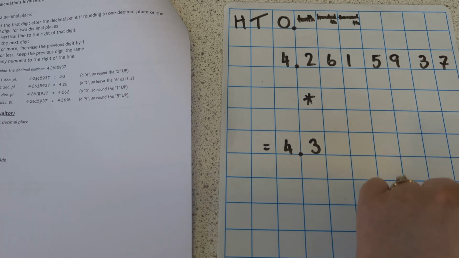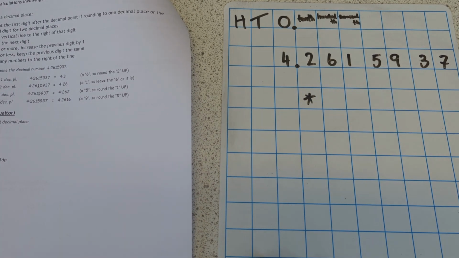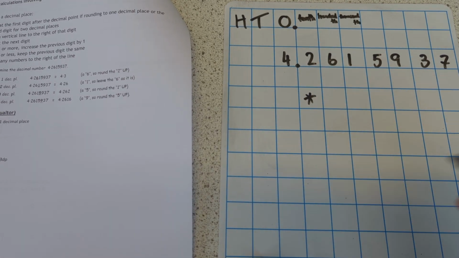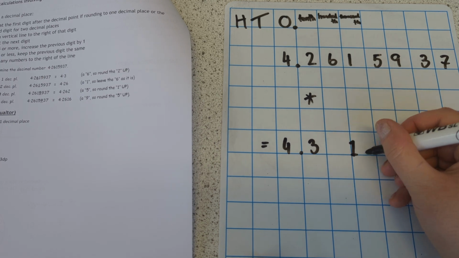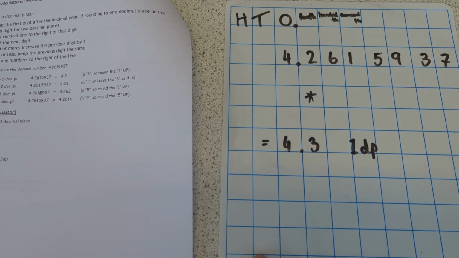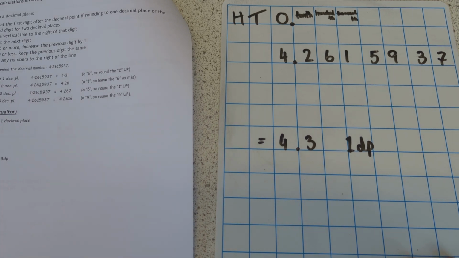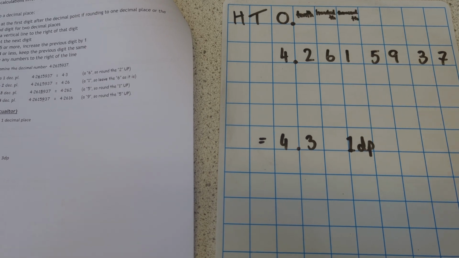So that's this number rounded to 1 decimal place. That's 4.3, to 1 decimal place. Now let's look at this number and round it to 2 decimal places this time. Let's highlight the place value column that I'm interested in.